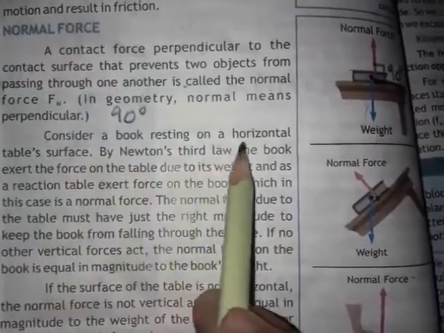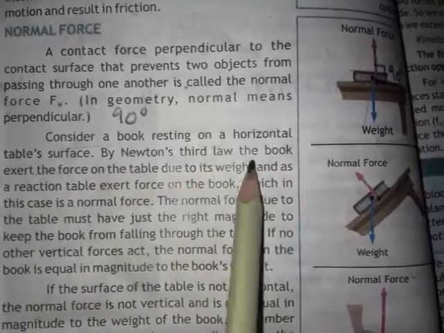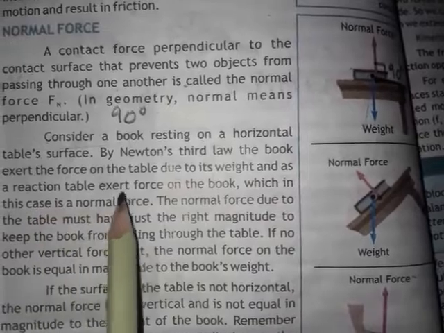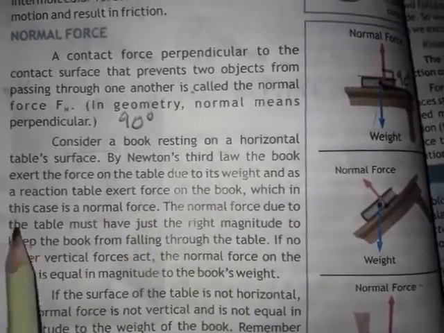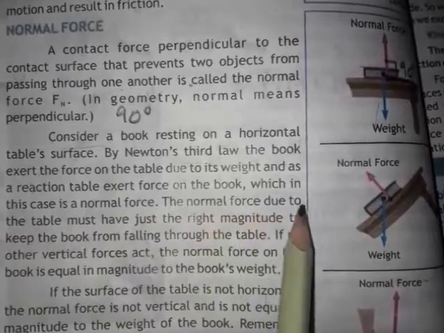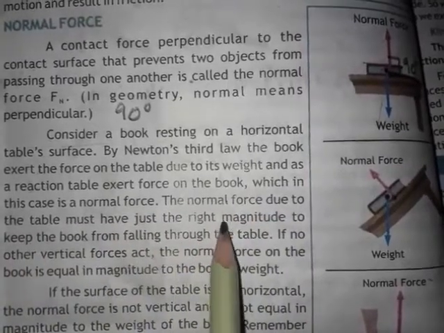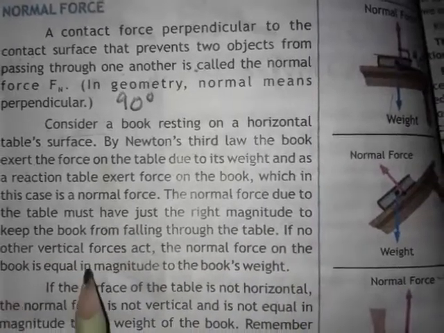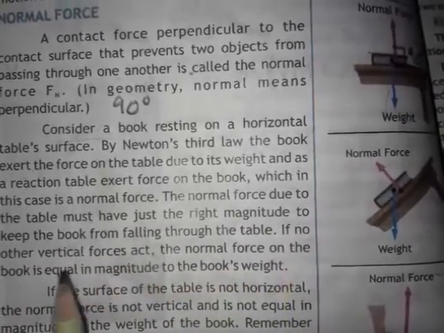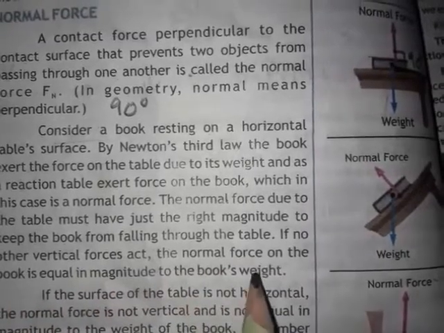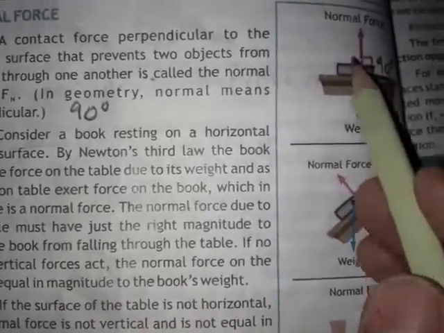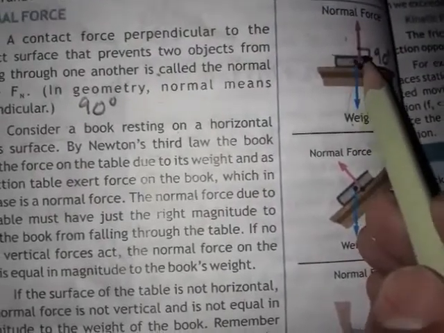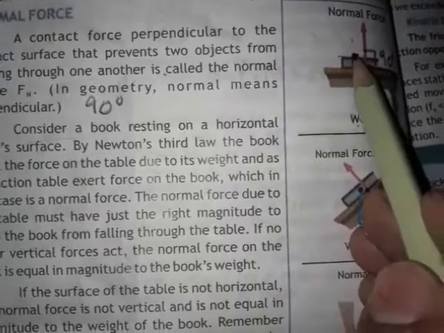Explanation: consider a book resting on a horizontal table surface. By Newton's third law, the book exerts a force on the table due to its weight, and as a reaction, the table exerts a force on the book, which in this case is the normal force. The normal force due to the table must have just the right magnitude to keep the book from falling through the table. If no other vertical force acts, then the normal force on the book is equal in magnitude to the book's weight, in that case when no other force acts on the book.